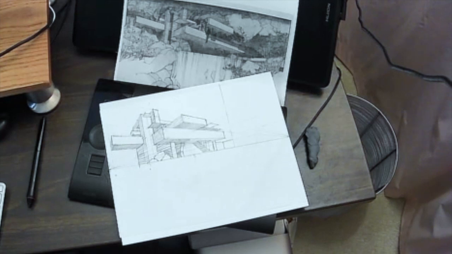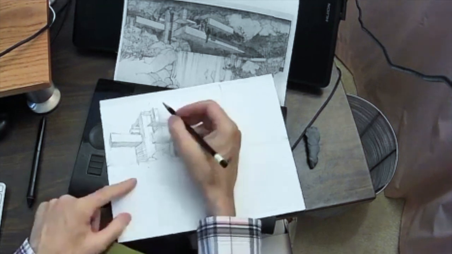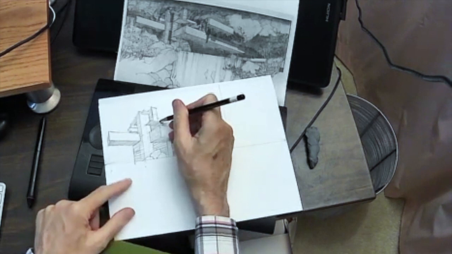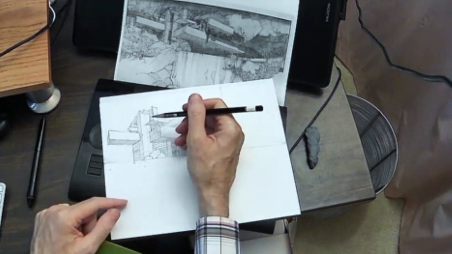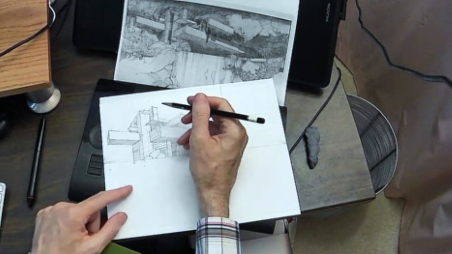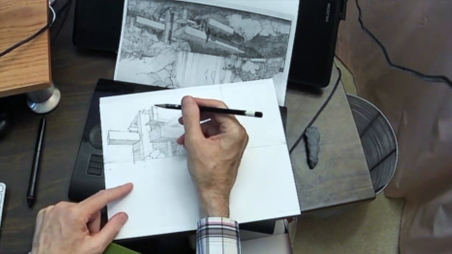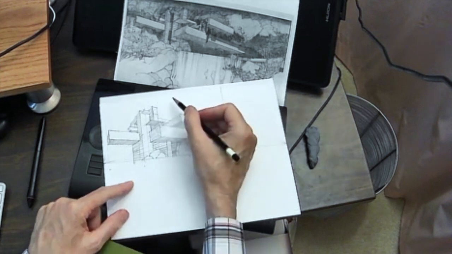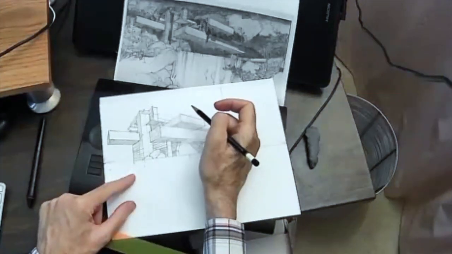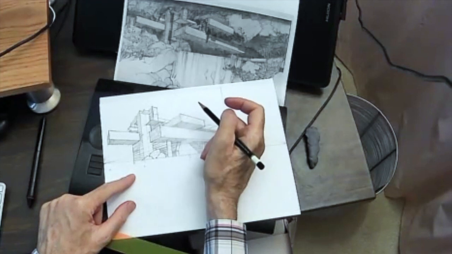Foliage. Feel free to design it as you like. It certainly would add some nice touches to this. And I do like how Frank Lloyd Wright drew his foliage. It's kind of elegant. And he simplified a lot of the tree shapes and drew them into masses.